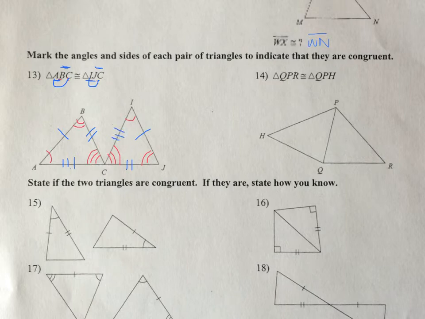We gotta be careful. Okay, number 14, same idea. Angles with angles, this is Q with Q. Okay, so angle where the Q is, I gotta be careful there. That is right, gotta be careful because it's three letters.